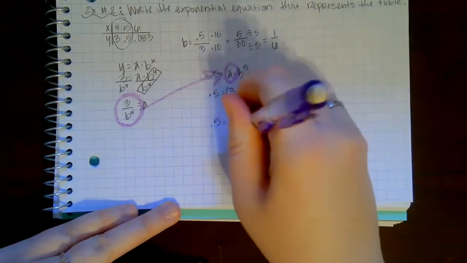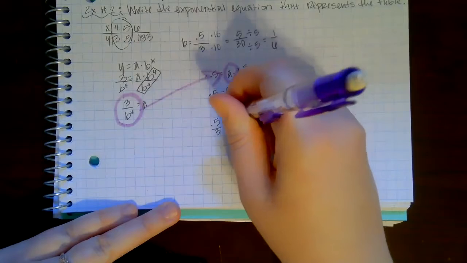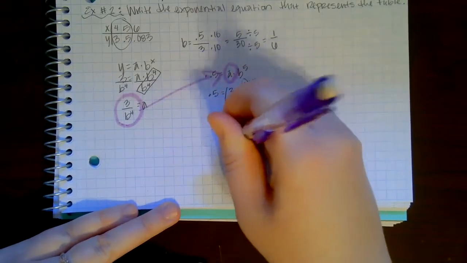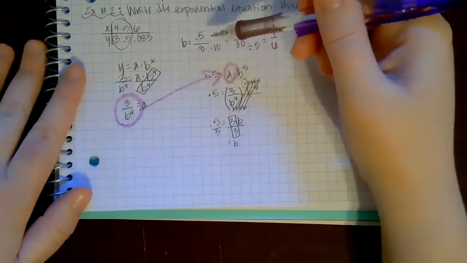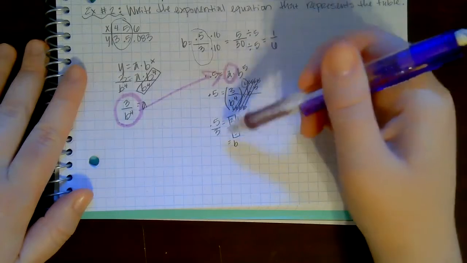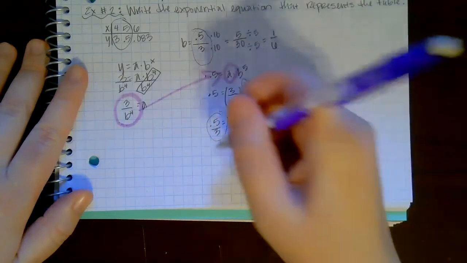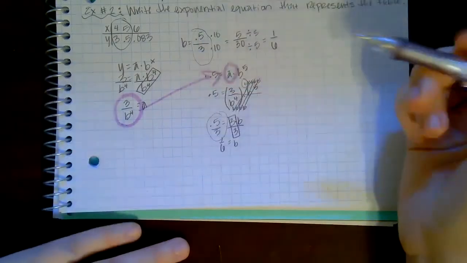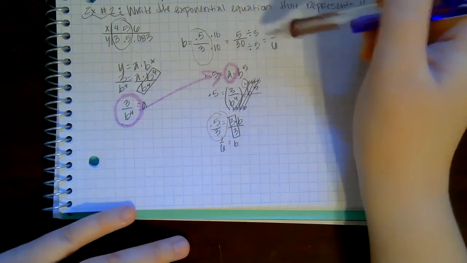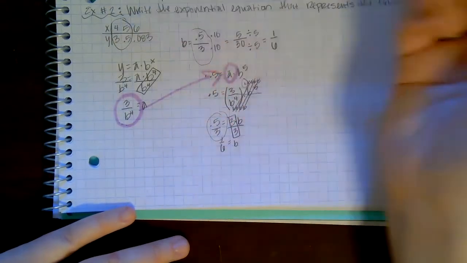And since this is times, I can divide by 3 to both sides. And notice, I want you to notice this. Look, this is exactly the same as what I have here. So you're still going to get the 1/6 for the b. Just this is shorter because of the fact that we had two terms in order.